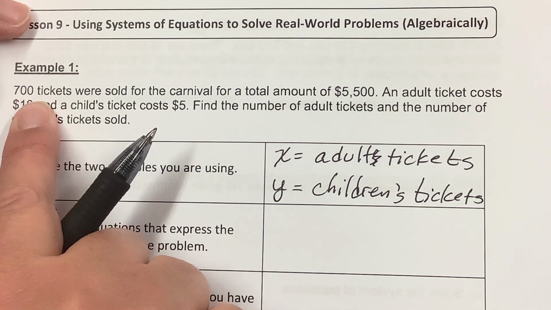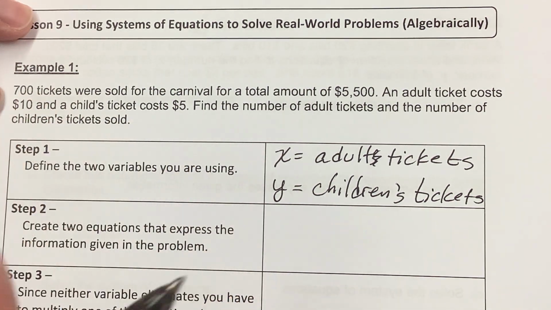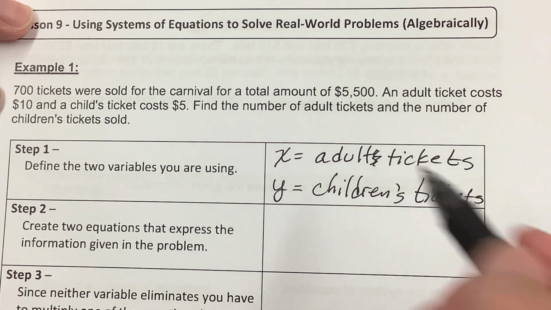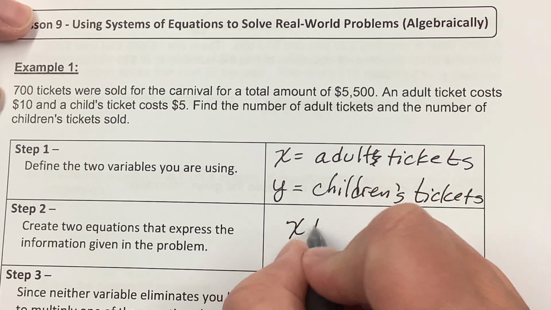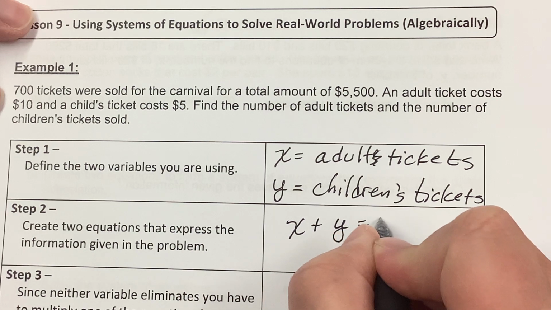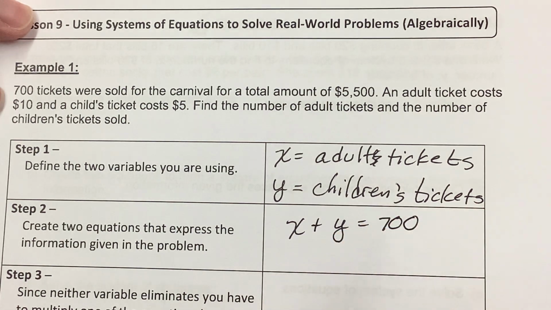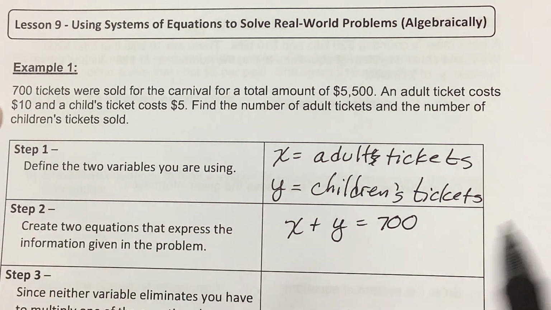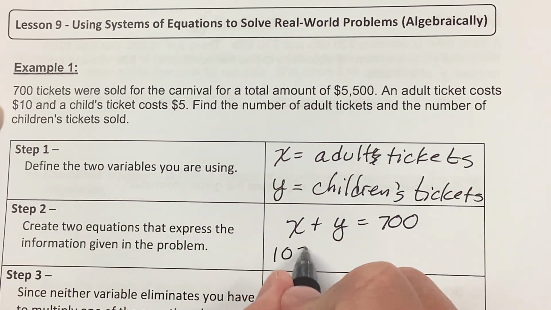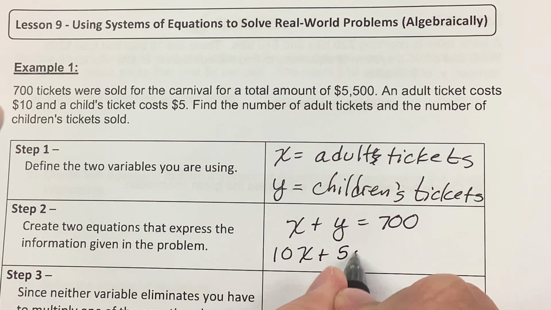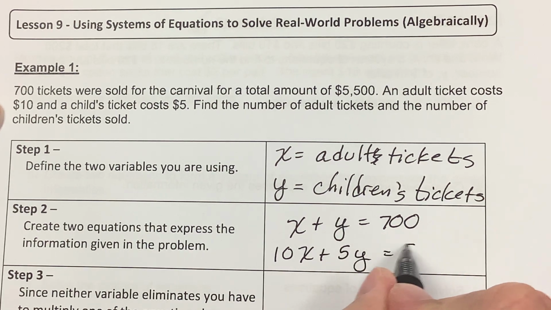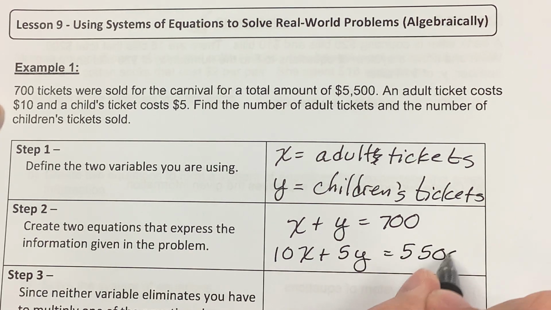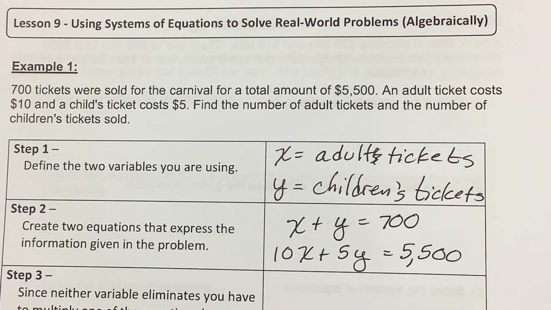Well, there were 700 tickets sold. 700 tickets. What kind of tickets? Well, obviously, adult tickets and children's tickets together are 700 tickets. And the total amount of money? Well, it was $10 for adult tickets plus $5 for children's tickets for a total of $5,500. Now, since neither variable eliminates, you have to multiply one of the equations by a constant.